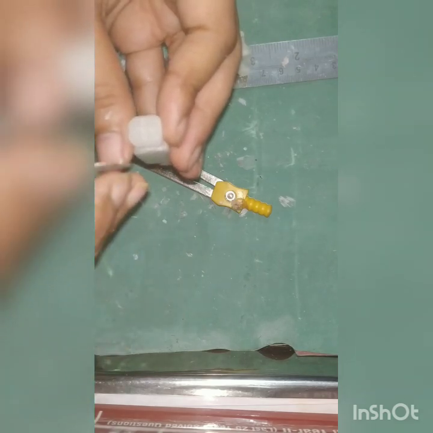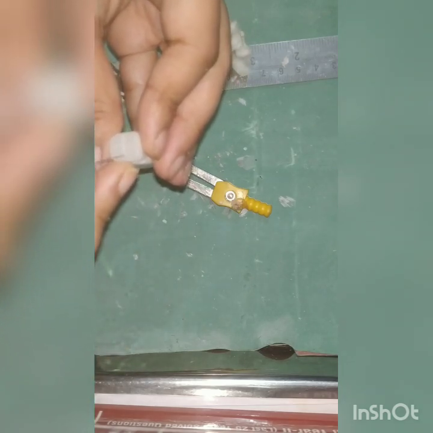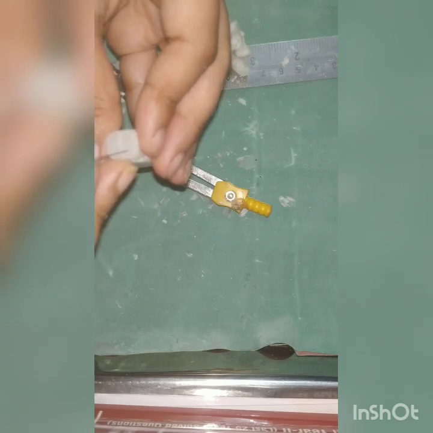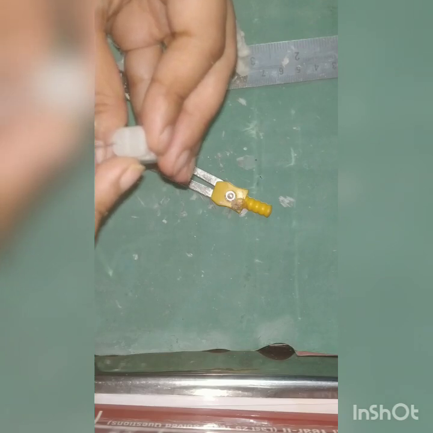Now we will start carving for the occlusal surface, keeping in mind that the mesiolingual cusp is the largest cusp. Mesiobuccal and distobuccal cusp are nearly equal in dimension, whereas distopalatal cusp is the smallest.